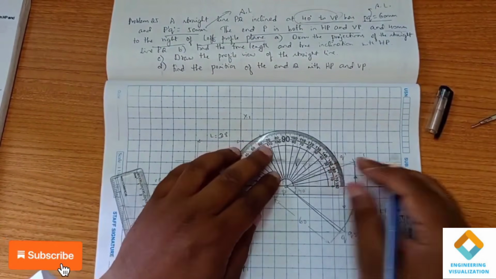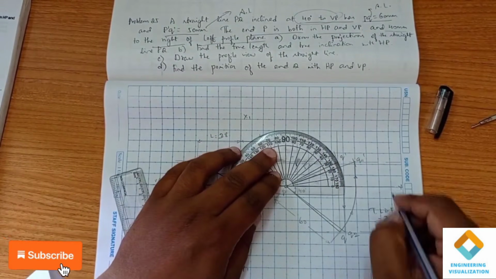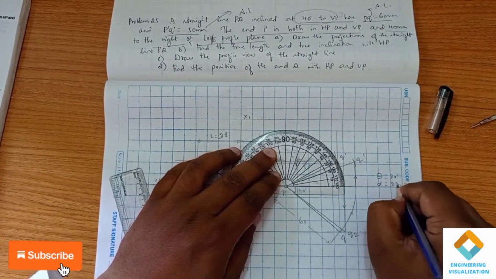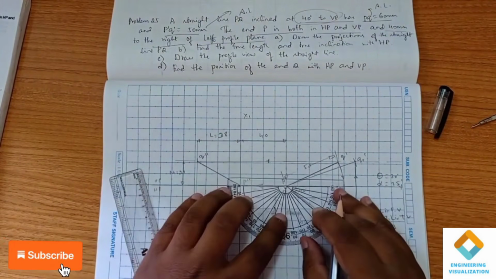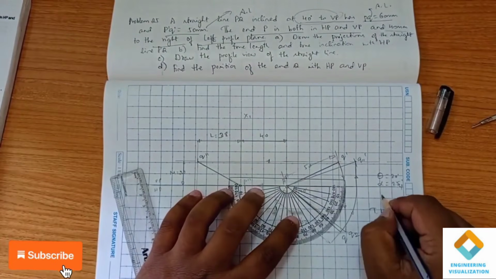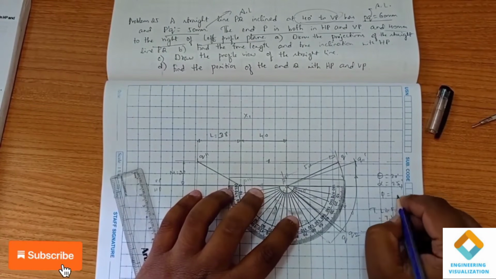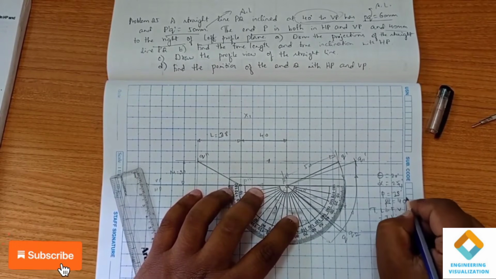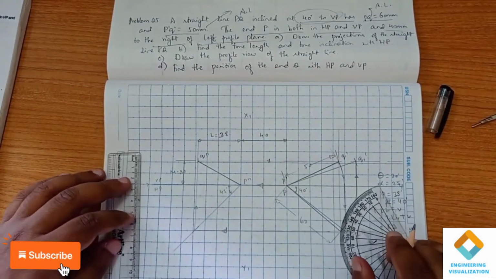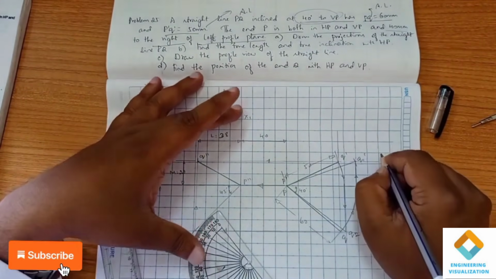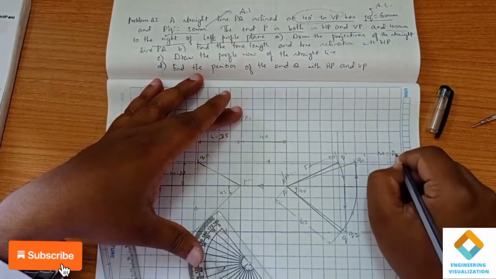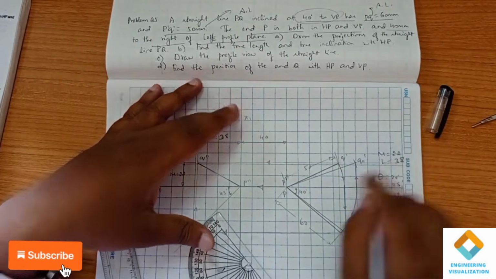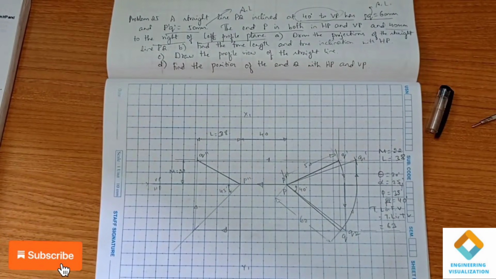Angles we have to find out. Theta 20 degrees, alpha 25 degrees, psi 38 degrees, beta 50 degrees. So this is the length we have. Next we have 22, then we have 38. So this completes the problem.